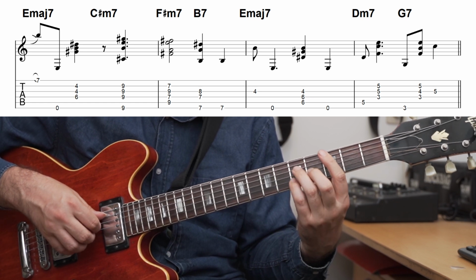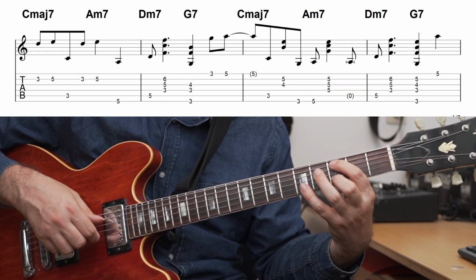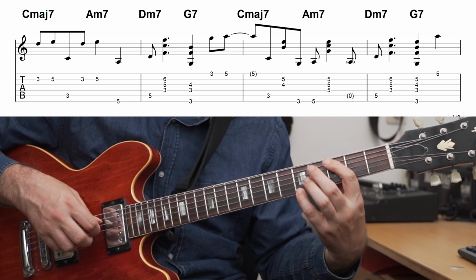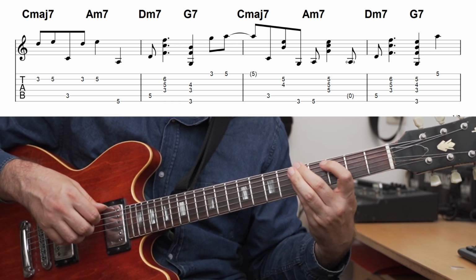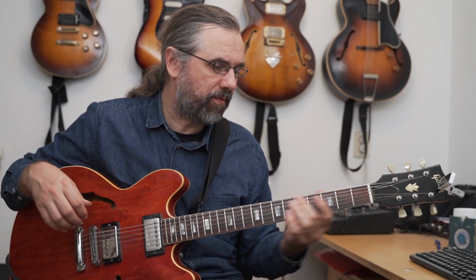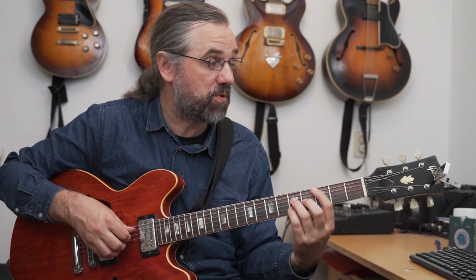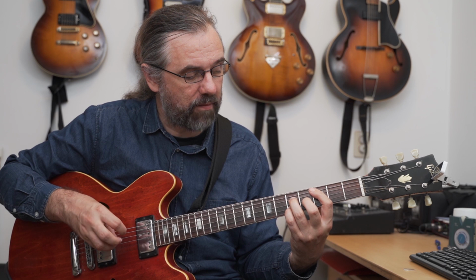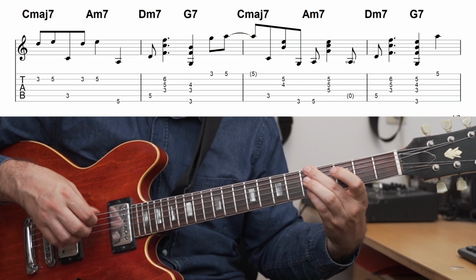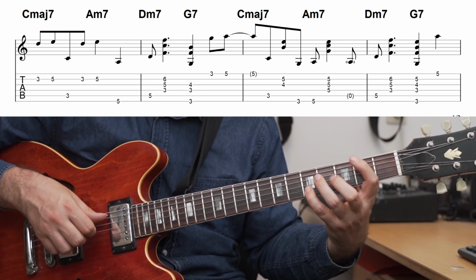Then we get the second half. And you can see, like, the first line is pretty similar. It's almost the same as what I'm playing in the first half of it, except the very beginning. And here it's really just because the melody is more important.